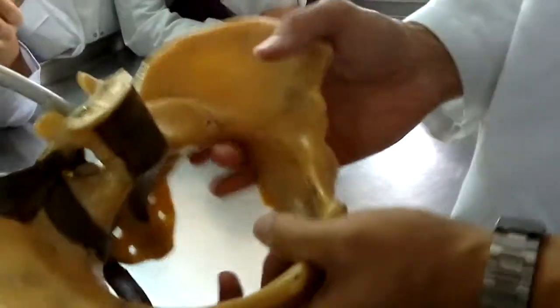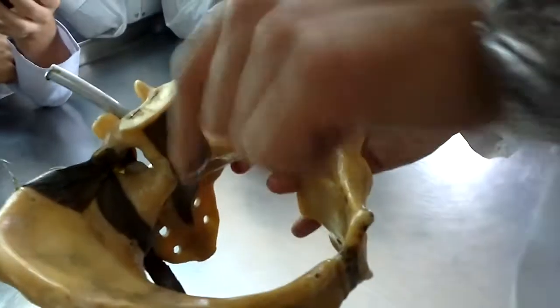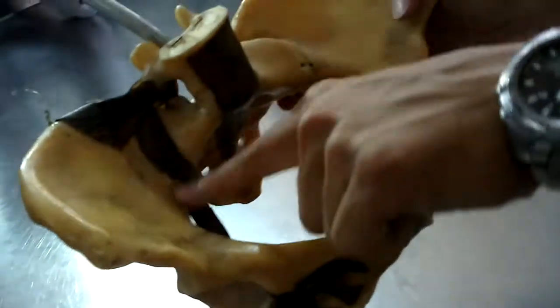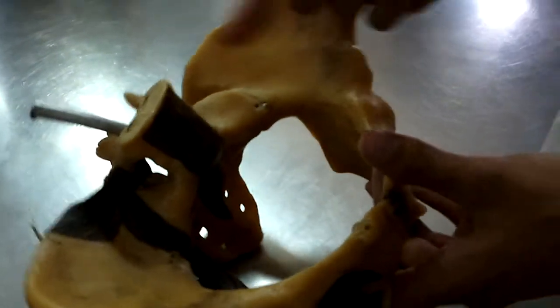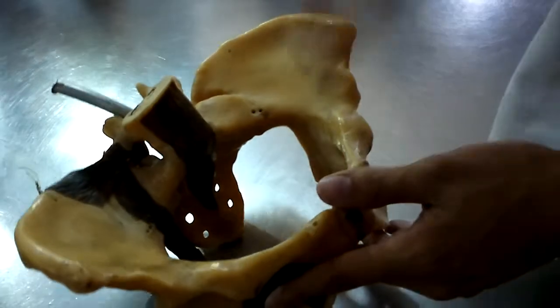Internally we have a line known as the iliopectineal line that runs inferiorly and anteriorly on the inner surface of the ilium. It forms a part of a structure known as the pelvic rim. The pelvic rim divides the pelvis into 2 cavities.